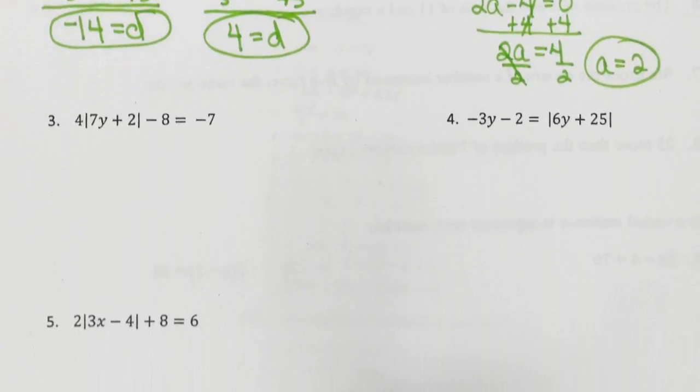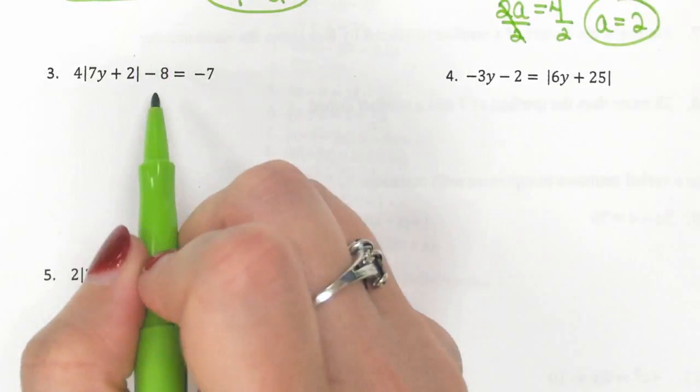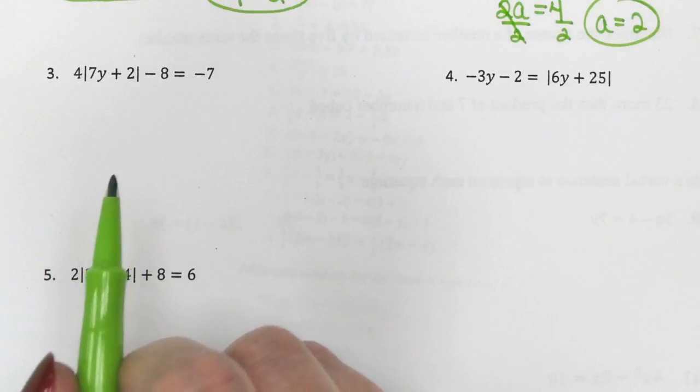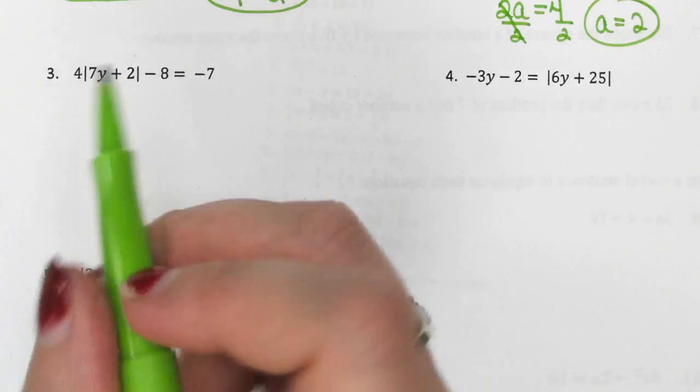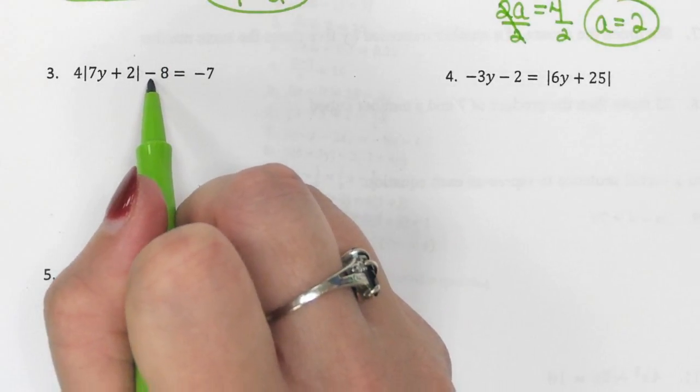All right, we're not going to finish number 3, but we are going to start it. Here we go. The only problem with number 3 is that you have to get the absolute values by itself first. You would add the 8, yep.